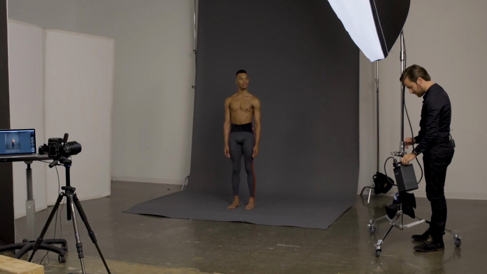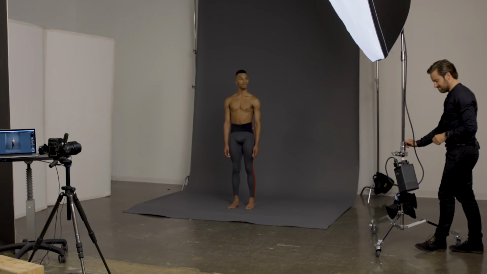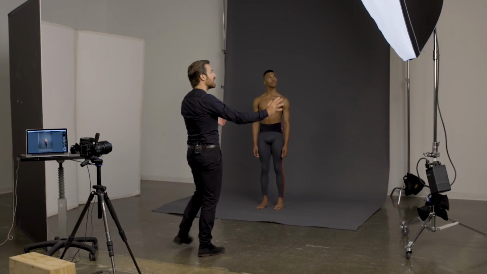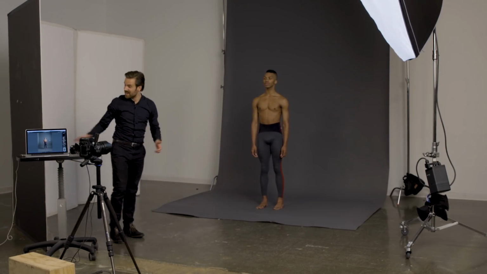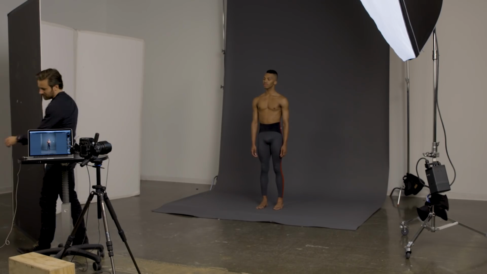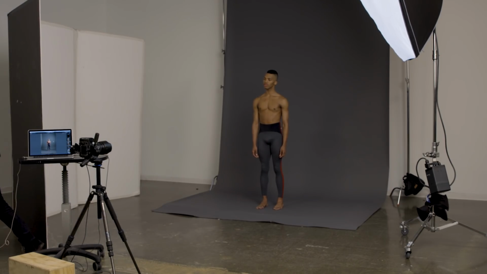And I'm going to turn it up a stop. Let's just do that. That doubles the light. Good. So the other thing is, now my light's pointing here. So my V-flats are almost a little bit in the wrong place. So I'm going to move my equipment cart.